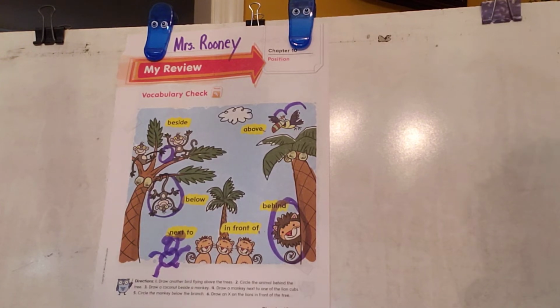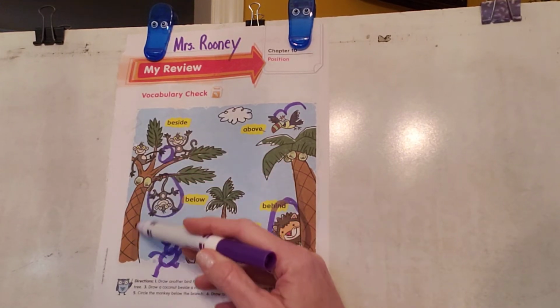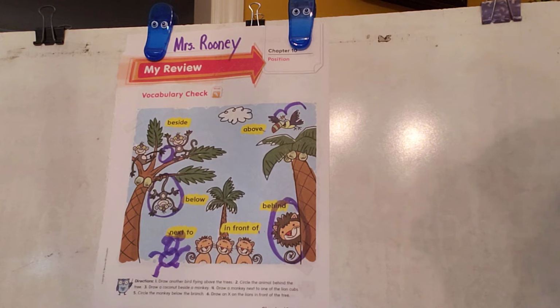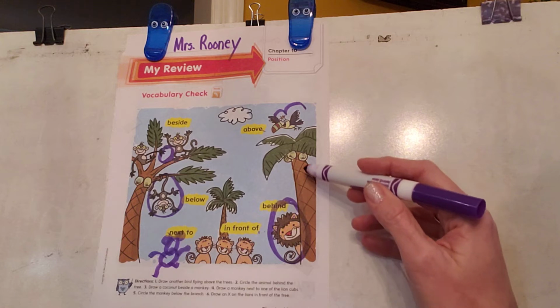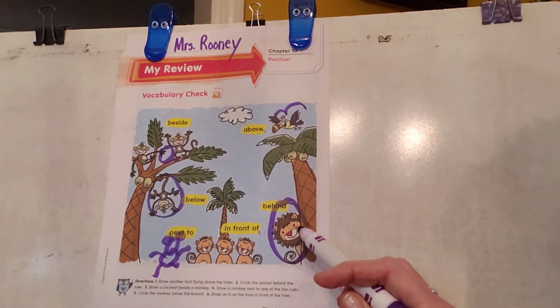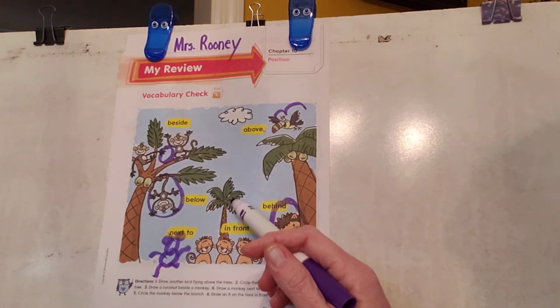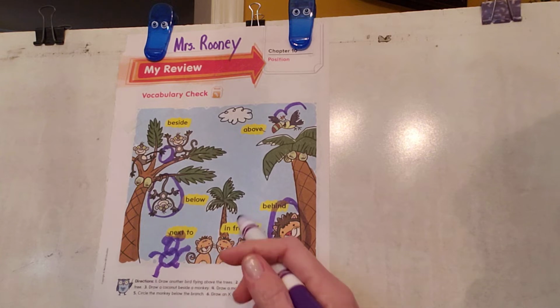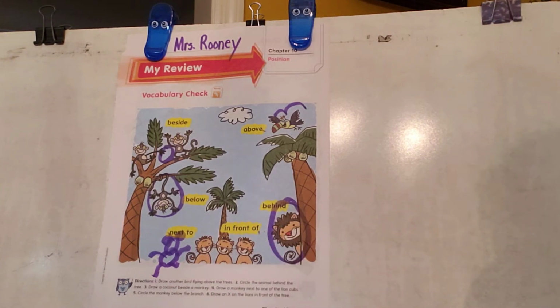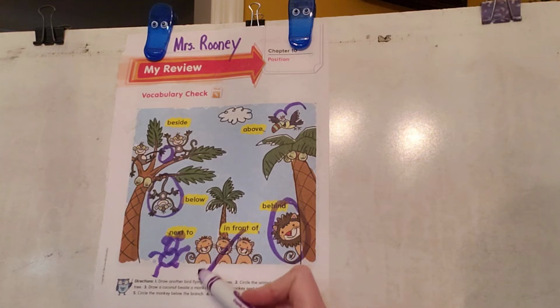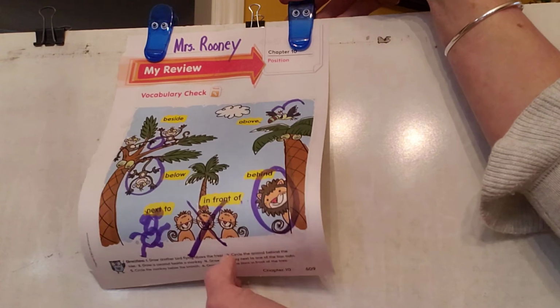Very good. Now I want to find the lions that are in front of a tree. So let's take a look at this tree first. Do I have any lions in front of that tree? Nope, no lions in front of that tree. All right, let's just check on this tree again. We said this lion was behind the tree. Very good. If I look at this tree, do I have any lions in front of this tree? Yes, I do. I have this group of lions right in front of my tree.